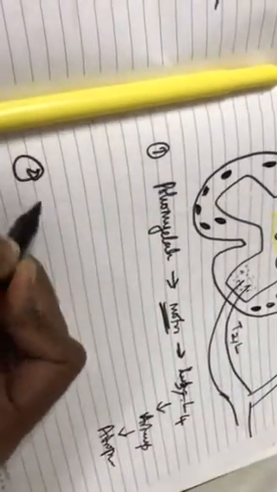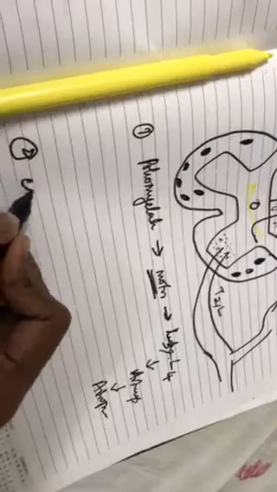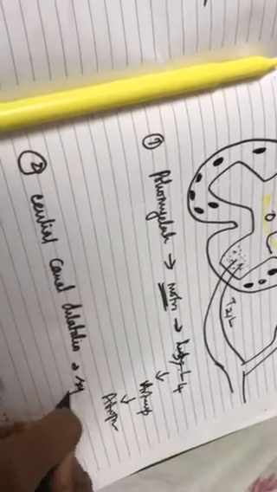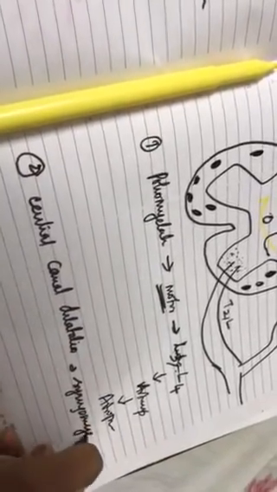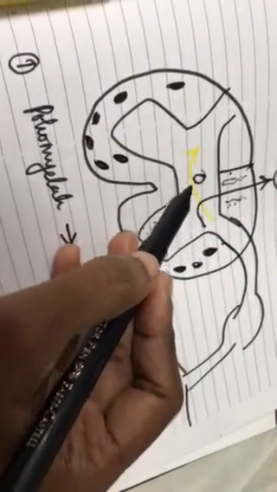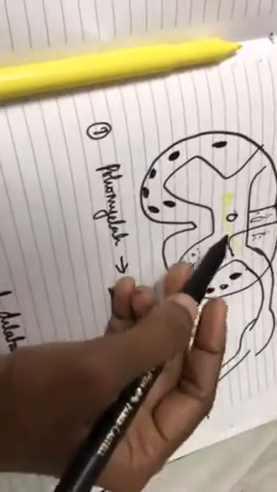First over. And then number 2 is central canal dilatation. That is called syringomyelia. Syringomyelia means the central canal will be dilated. If it is dilated, what is the tract crossing over here? Spinothalamic. So the spinothalamic tract will be affected. So what will happen? Pain and temperature will be lost. Spinothalamic tract means pain and temperature, as well as the anterior spinothalamic we don't bother. Pain and temperature will be lost.